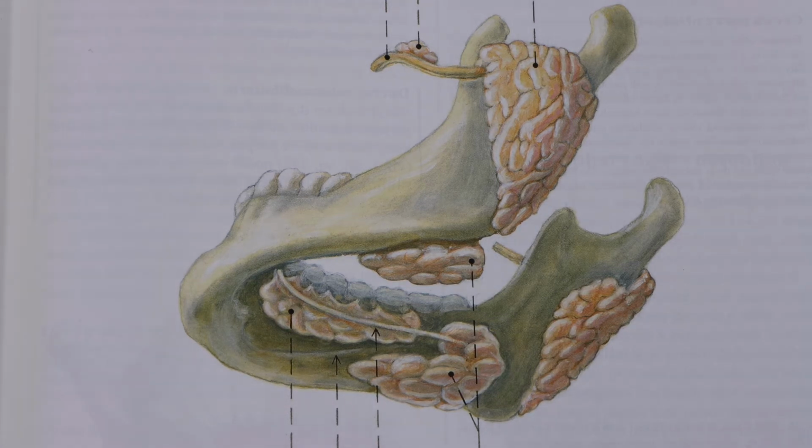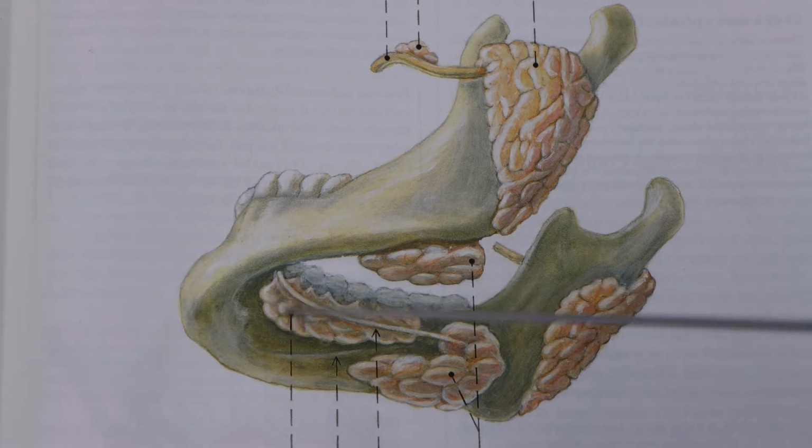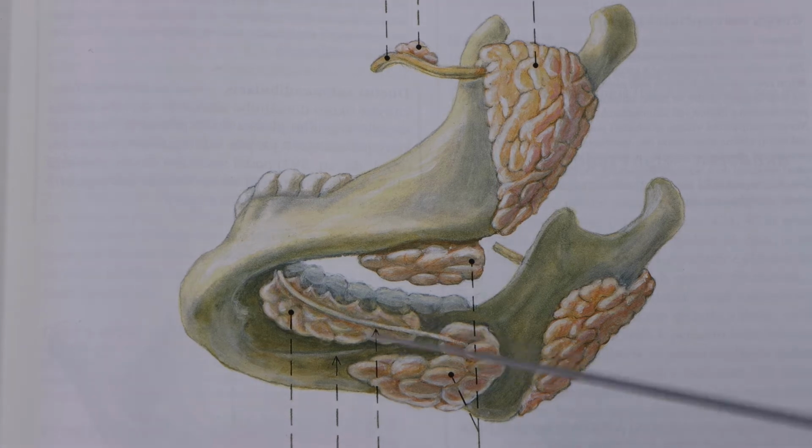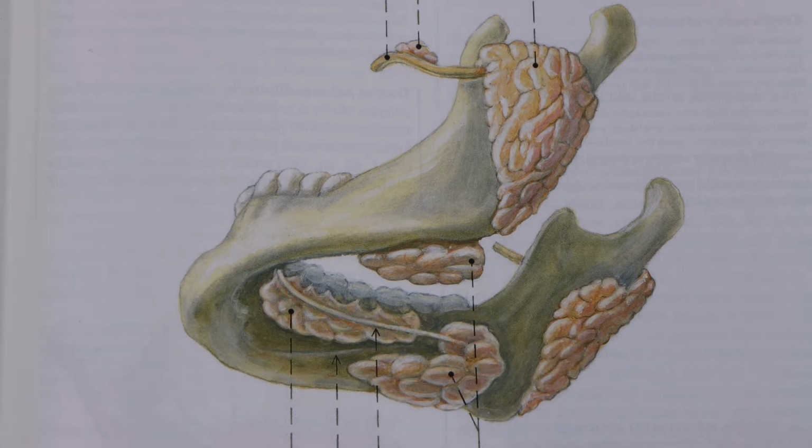This sublingual gland has an anterior portion. It's also a mixed gland, but mainly it produces mucous secretion of the saliva. It means that the anterior part is secreting the serous secretion, and the posterior part is secreting mainly the mucous secretion.